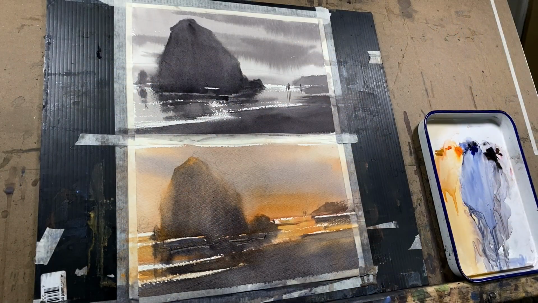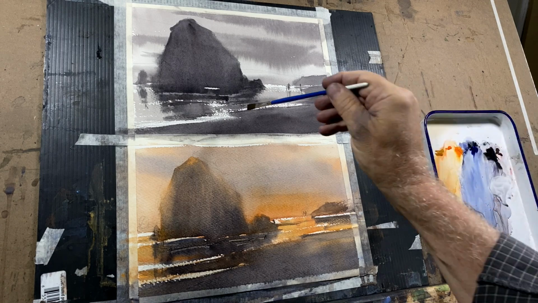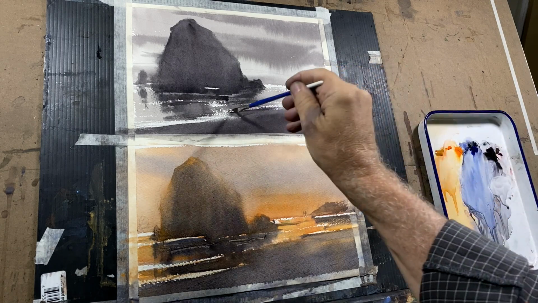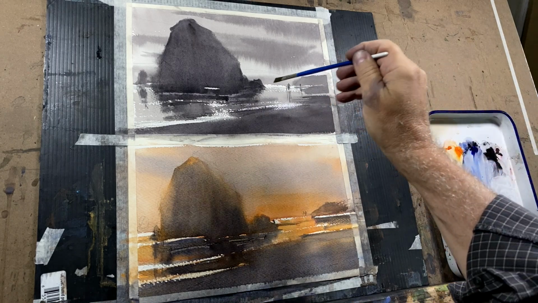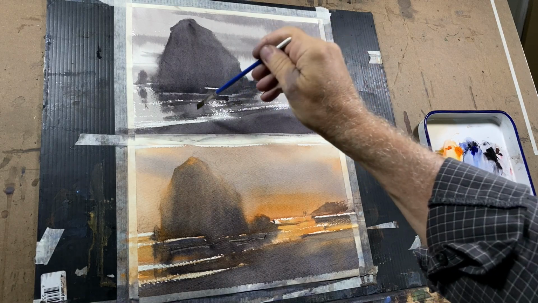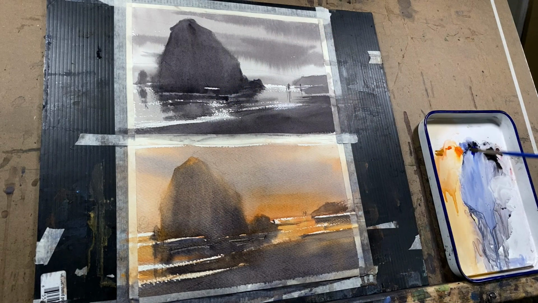So here you feel the white is a little too bright. We just take a little color over the top and we keep that edge. The edge remains, but we just dull it down.